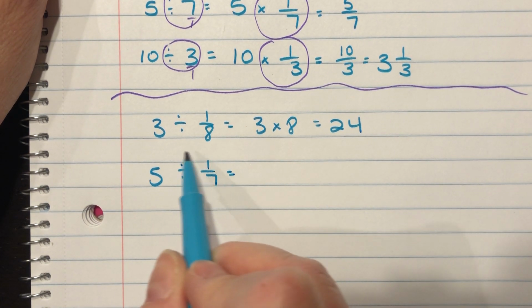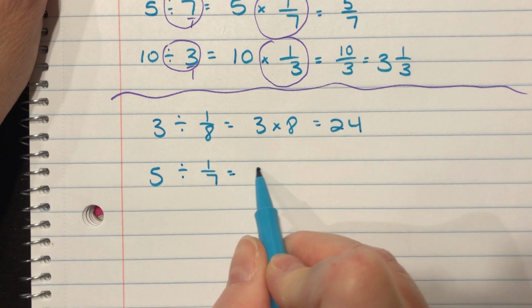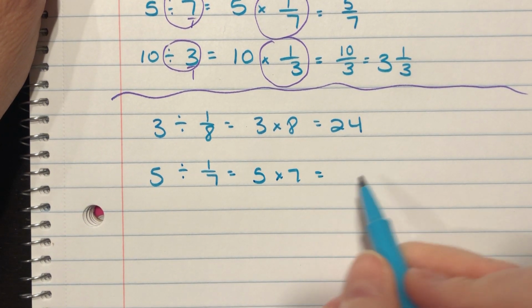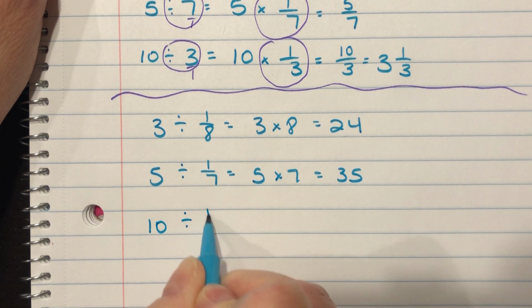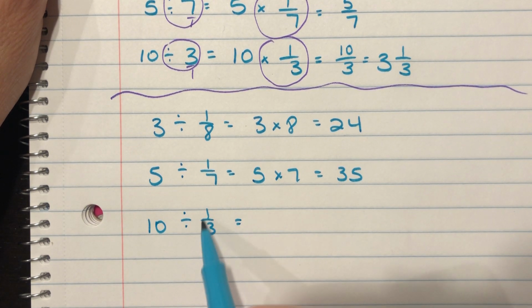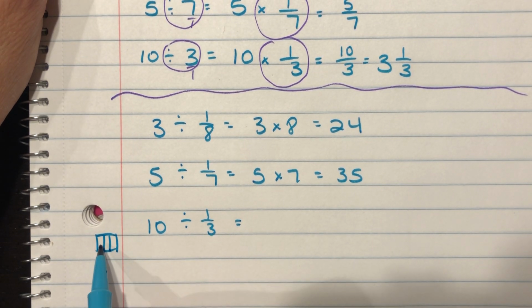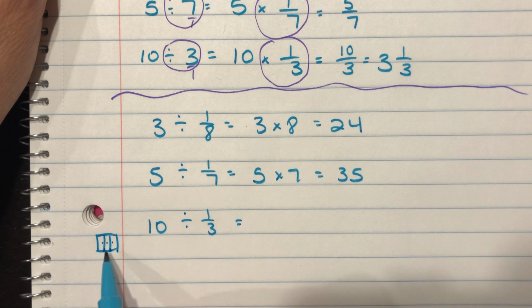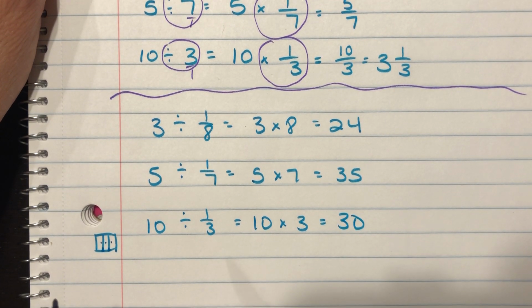Next one, 5 divided by 1/7. I'm asking you how many 1/7s there are in 5. Well, there's 7 of them in 1 whole. So that would mean in 5, there would be 5 times 7, which would be 35. And if we had 10 divided by 1/3, I'm asking you how many 1/3s are there in 10? Well, there are 3 of them in 1, right? If you took 1 whole and you divided it into thirds, wouldn't there be 3 1/3s in 1? But we don't have just 1, we have 10. So you'd have to take this 3 times 10, or 10 times 3, which is 30.